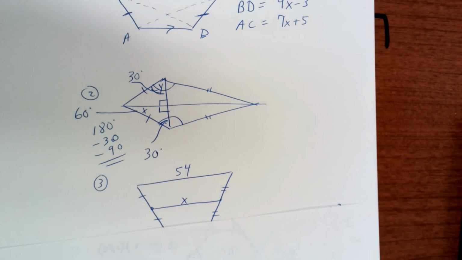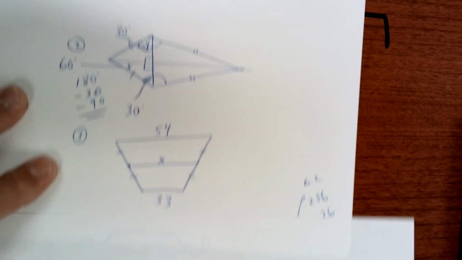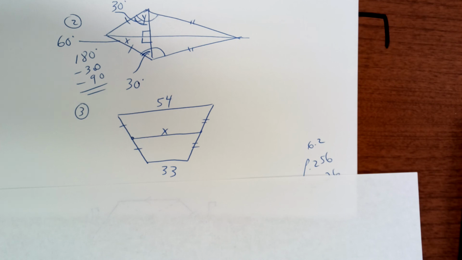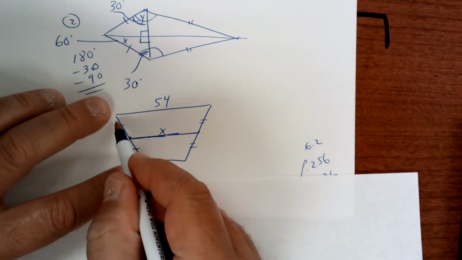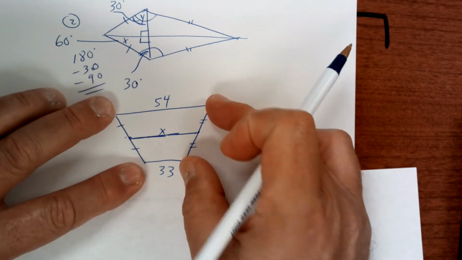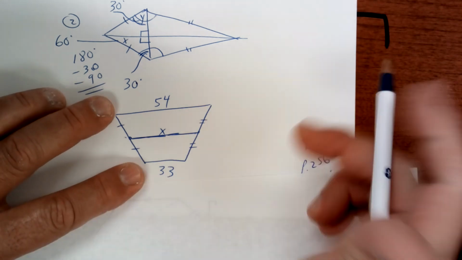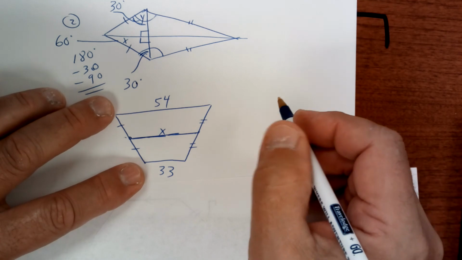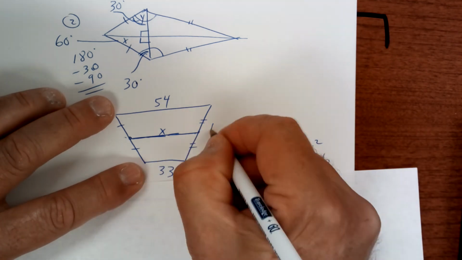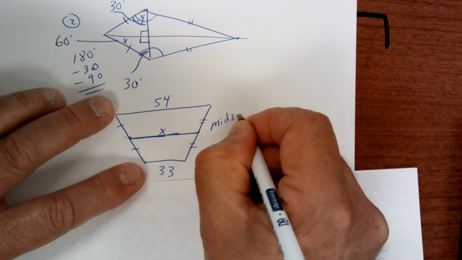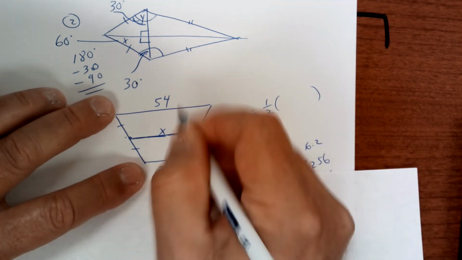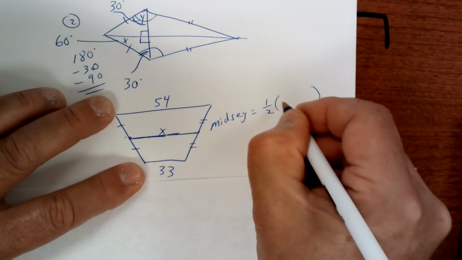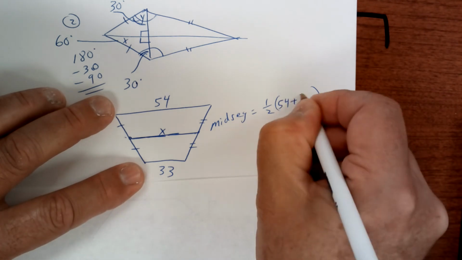And one more. There's something called the Mid-Segment Theorem. You see how this segment is in the middle of this side, and it's in the middle of that side? So the Mid-Segment Theorem says that the mid-segment, which is what that is, equals half of the sum of the two bases. So you would add these up and divide by 2.